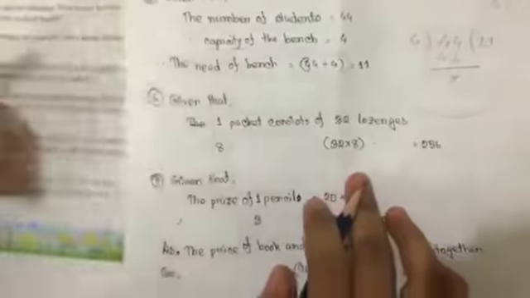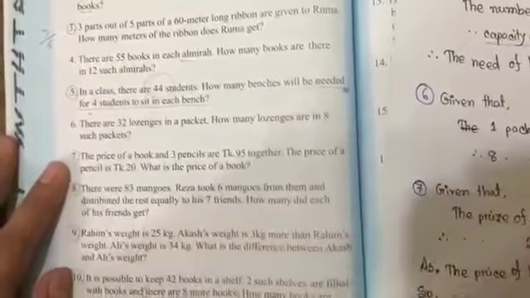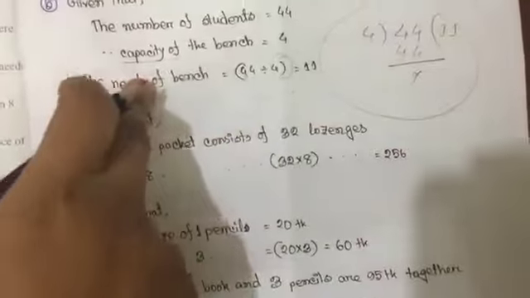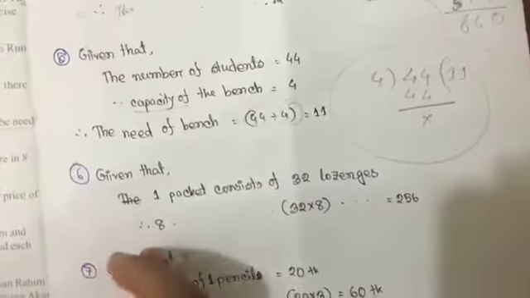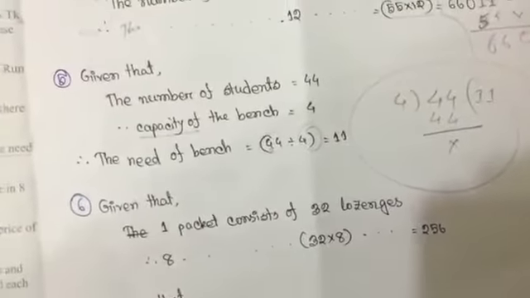Okay, then number 6. Number 5 and 6 are pretty much the same, so I'm not going to explain this anymore. As I showed in number 5, you can pause the video and get this answer as well.